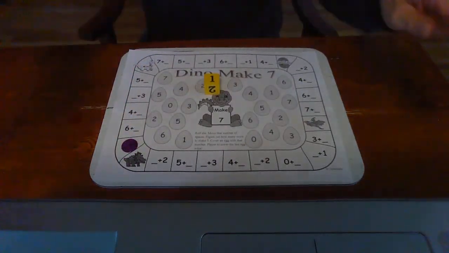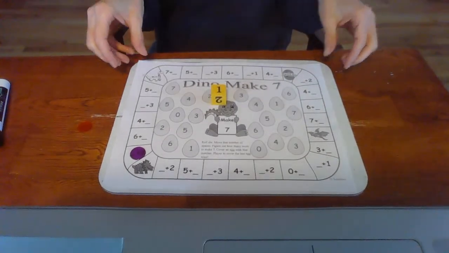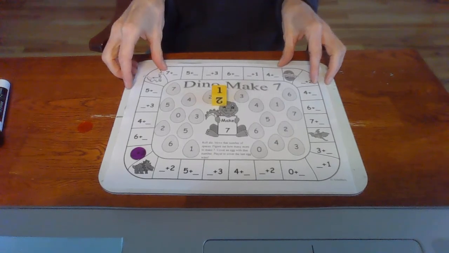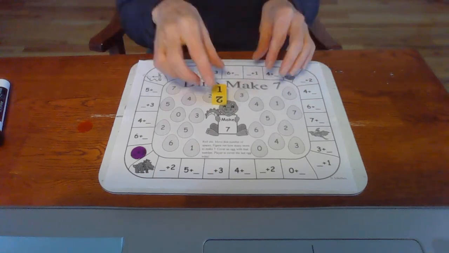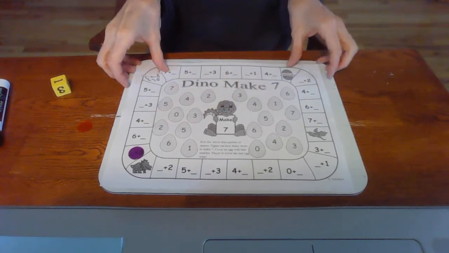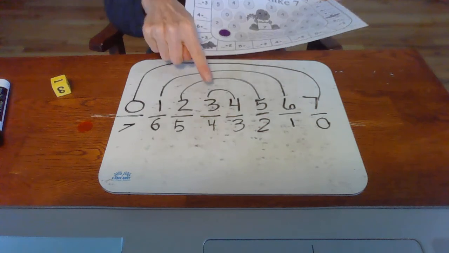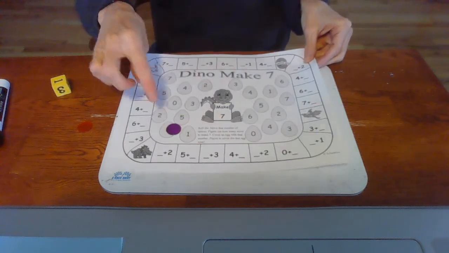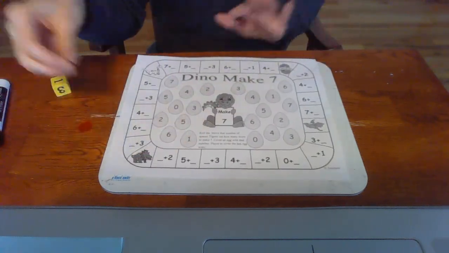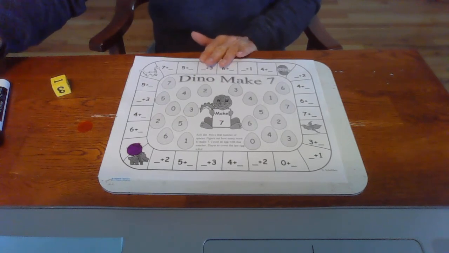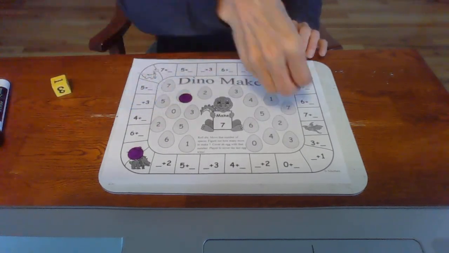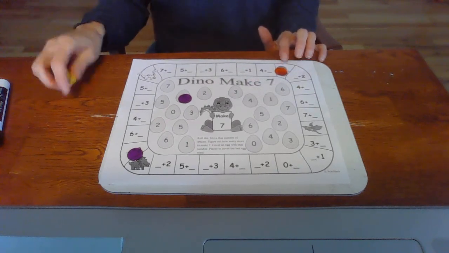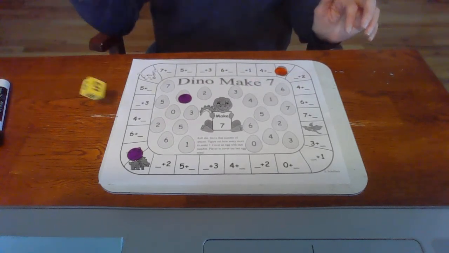So the problem that I landed on was blank plus 3 equals 7. Gosh, if I wasn't sure, I could check my rainbow. I could look and see, oh, 3 needs 4. So 4 plus 3 equals 7. So I'm going to cover up a 4. Do you guys want to start at this dinosaur right up here? Okay, let me go ahead and roll this.